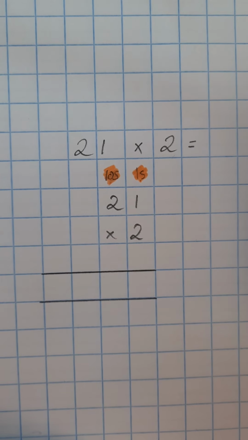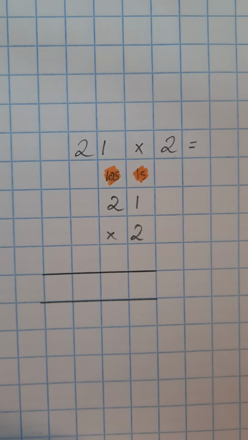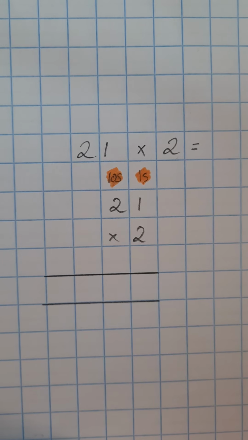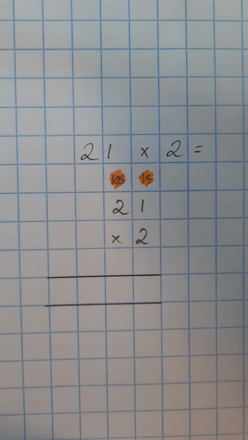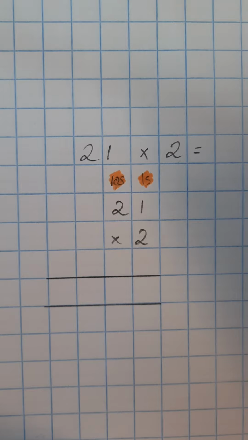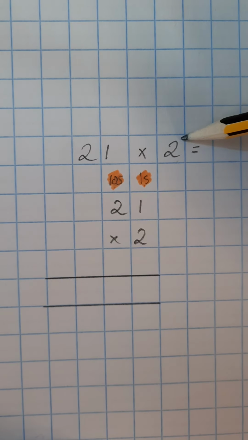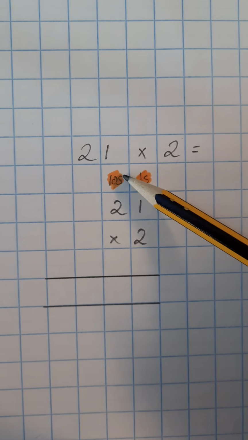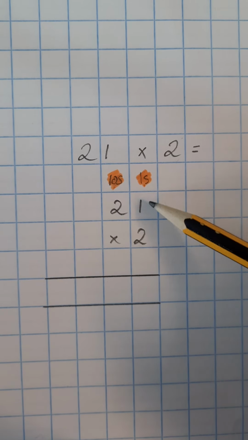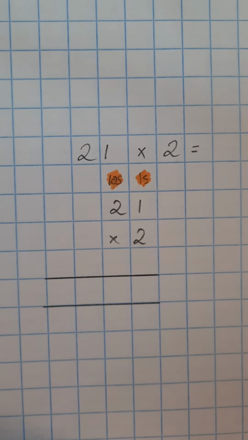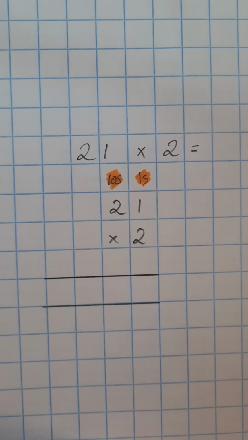Okay, so this is a short video just to show you how to use short multiplication. Many of you are very familiar with this, but if you're not, this is a good opportunity to have a look at the strategy. So you can see here the calculation 21 times by 2. I've highlighted that you've got the tens column and the ones column just here. So it's set out in the same way we complete column addition.